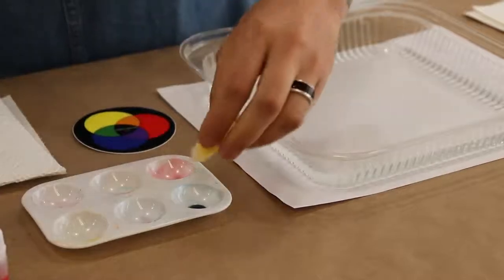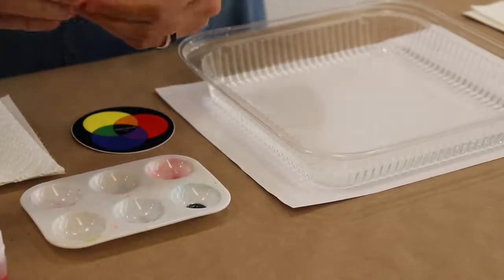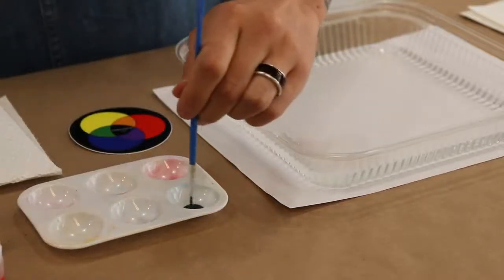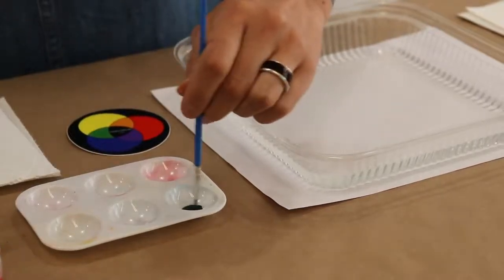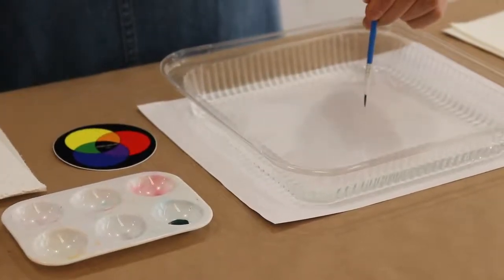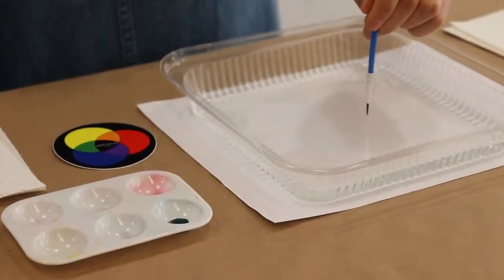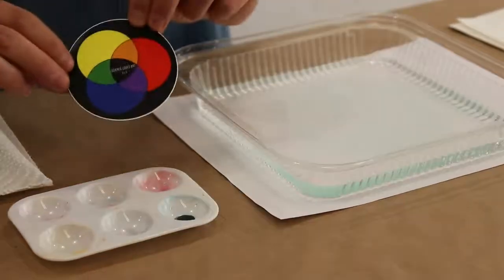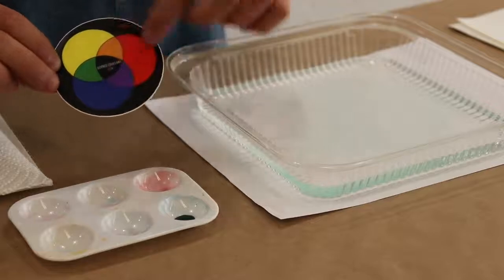What do we think 1 drop of blue and 1 drop of yellow is going to make? Whoops, that was 2. That's all right. Mix those together. Get your brush nice and saturated, and then you're going to just meet the tip of your brush with the surface of the water. You don't want to dip it all the way in.